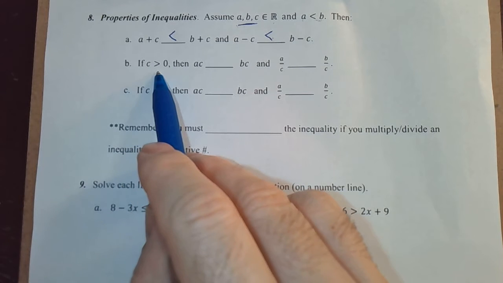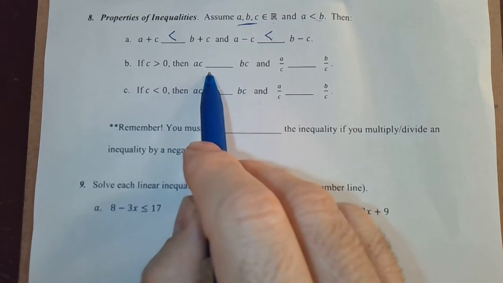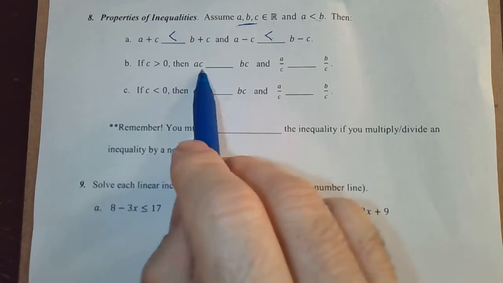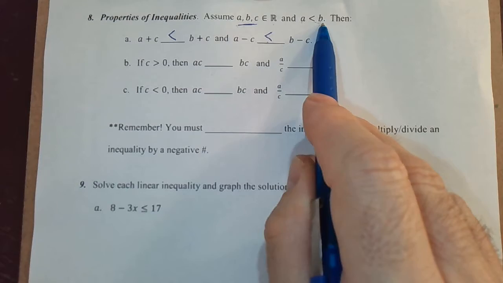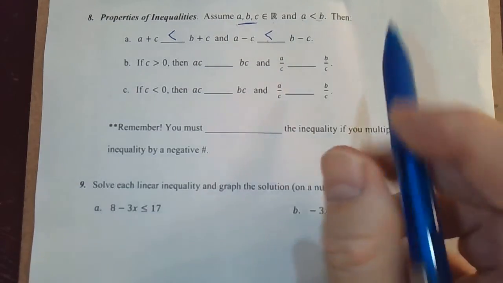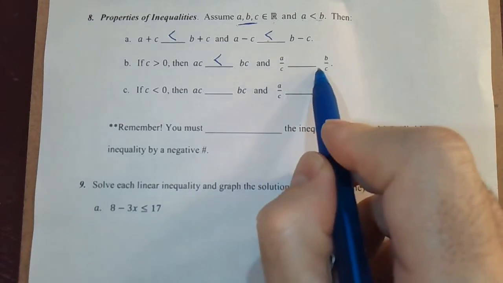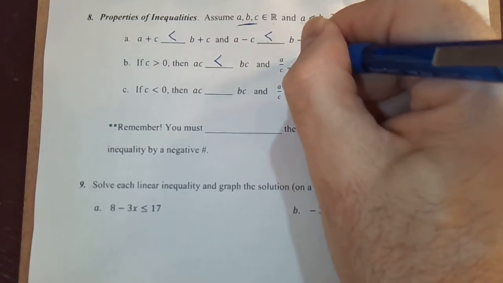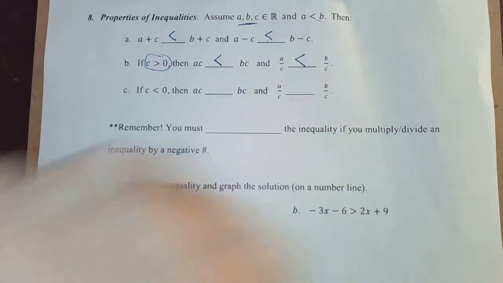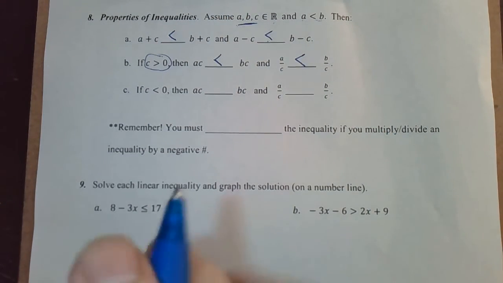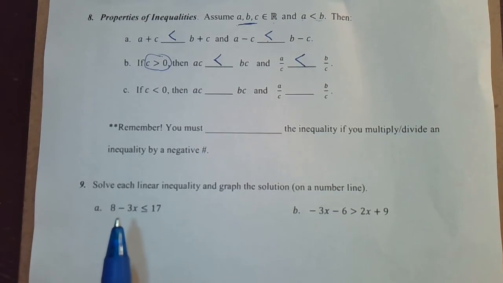If C is a positive number, then when you multiply A and B by the positive number, you're multiplying A by C and you're multiplying B by C. The inequality remains. And if you divide A and B by the same number C, the inequality remains. That's because C was greater than 0. Here's one difference between inequalities and equations.